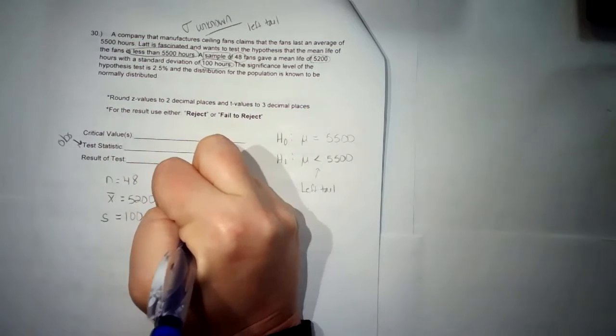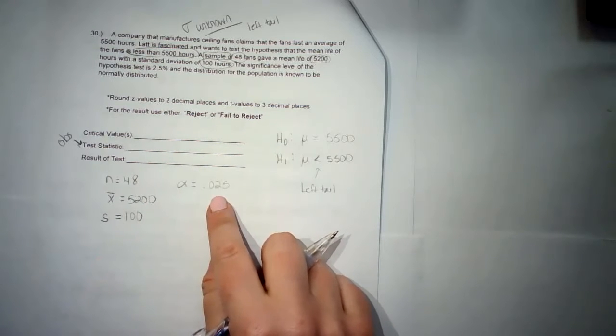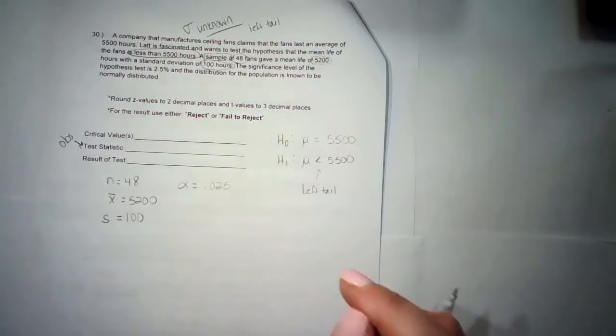So that's alpha. You guys are really good about switching it to a decimal. I got on to college algebra this morning, because they would love to tell me that's 0.25. So remember to move it 2 places over.